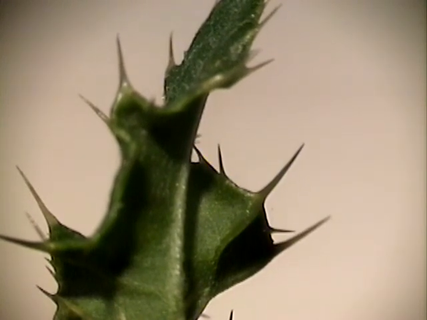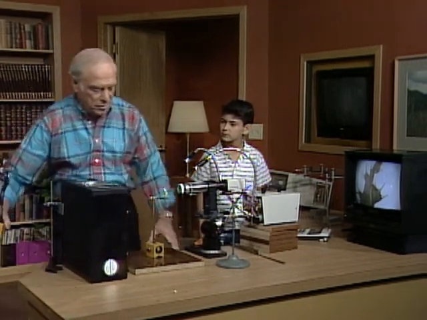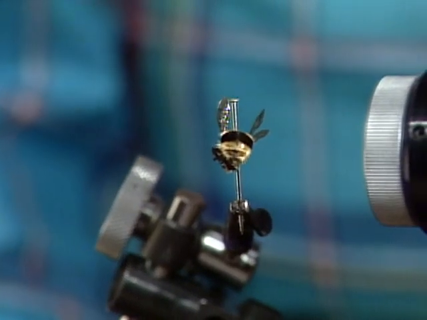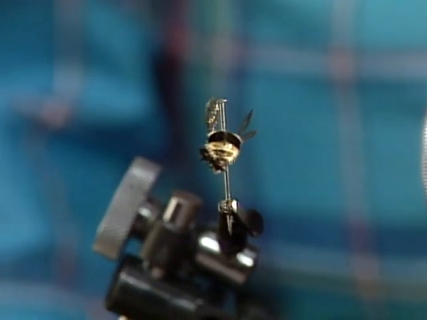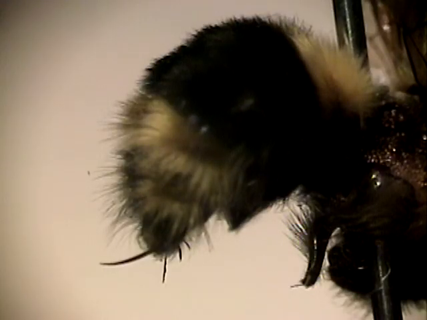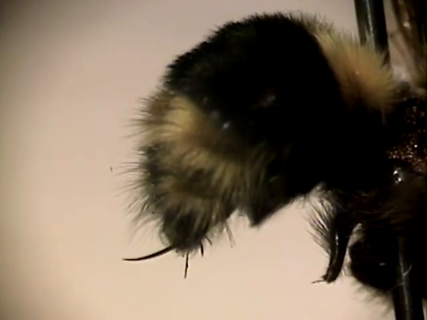Now, remember the size of those spears, because here's the spear at the business end of a bumblebee. Oh, that's sharp. Once I got stung by one of those things. And you could feel it too, right? Yeah. You can see why, because magnified about 8.5 times or 9 times, it's really very sharp indeed.